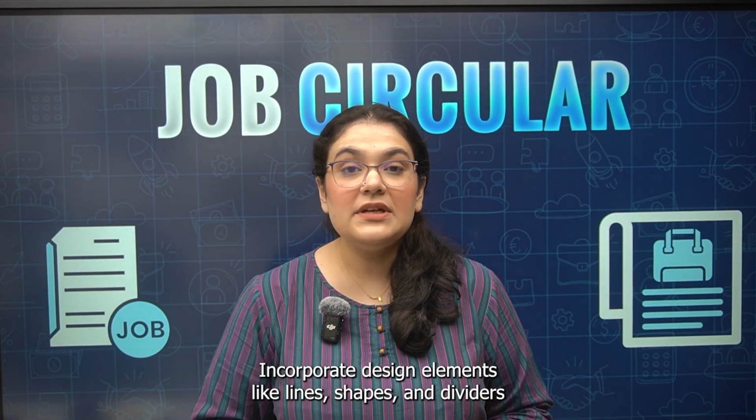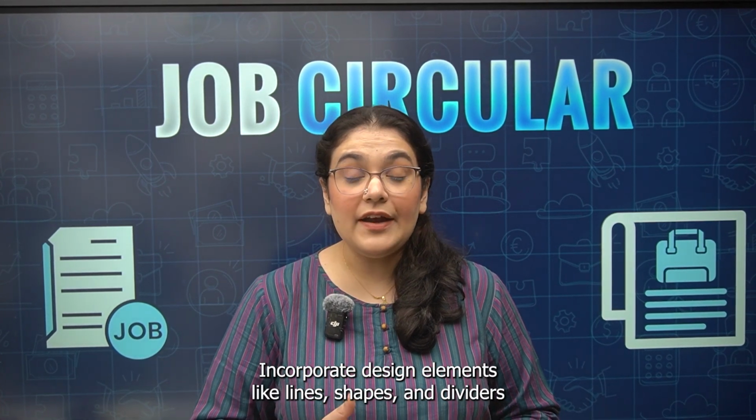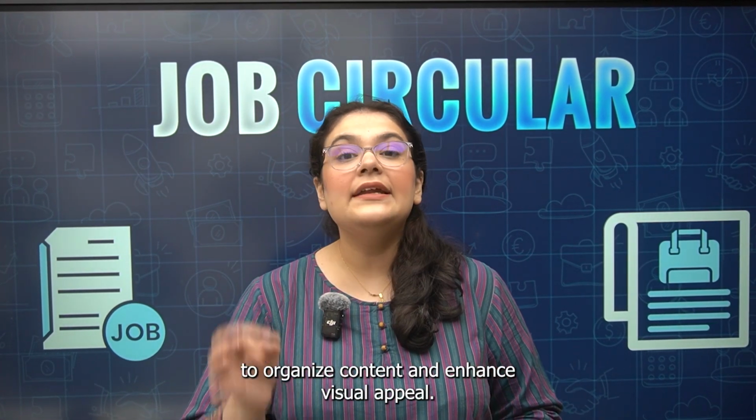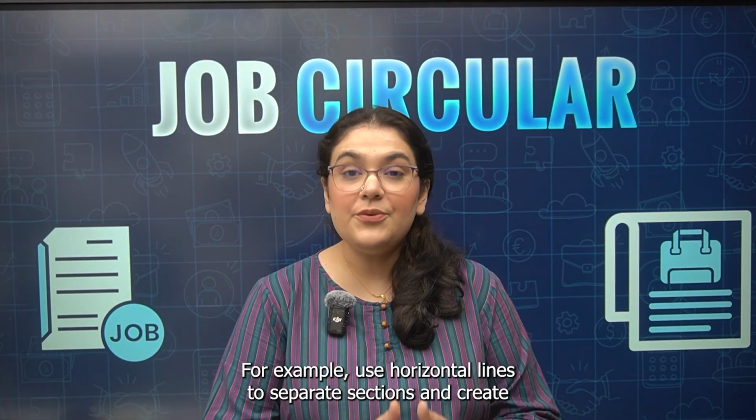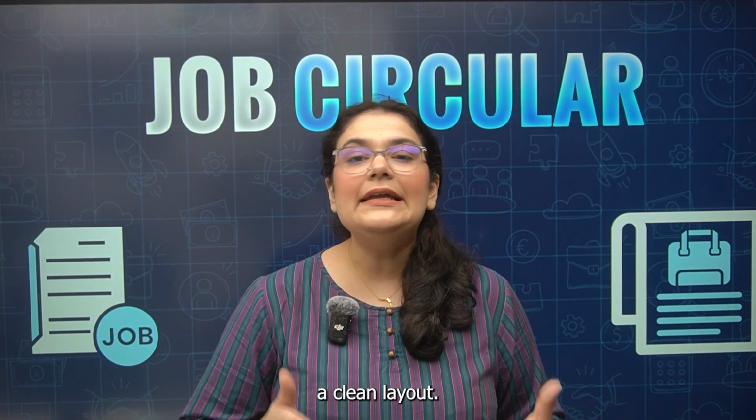Incorporate design elements like lines, shapes, and dividers to organize content and enhance visual appeal. For example, use horizontal lines to separate sections and create a clean layout.